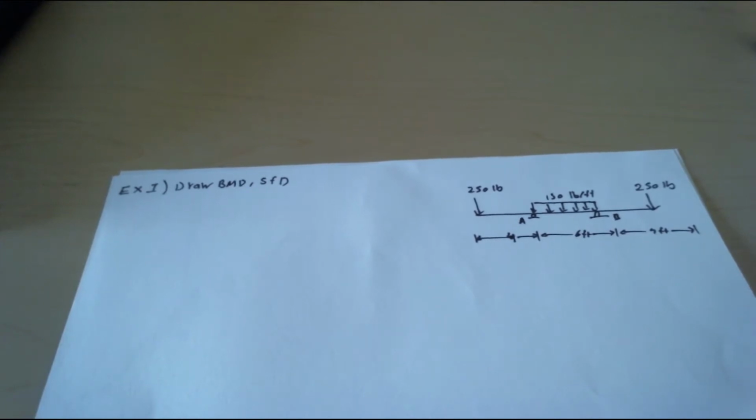So today we are doing chapter 4 of the Hibbeler book, and we will do one example problem of how to do a shear force and bending moment diagram. So let's start.